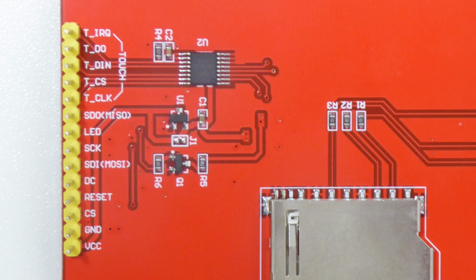SCK, or the serial clock signal, provides the pulses that move the individual bits of data across the channel. CS is the chip select signal, which allows us to tell the LCD panel when we want to talk to it. DC is the data command pin, which we'll use to tell the LCD panel if we are sending it a command instruction or some actual data. Reset allows us to send a hardware reset signal to the panel, and the LED pin is the power supply for the screen backlight. On top of these, we obviously need to connect 0 volts to ground and 3.3 volts to VCC.